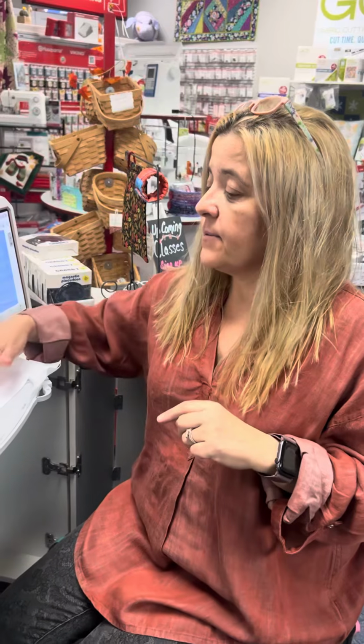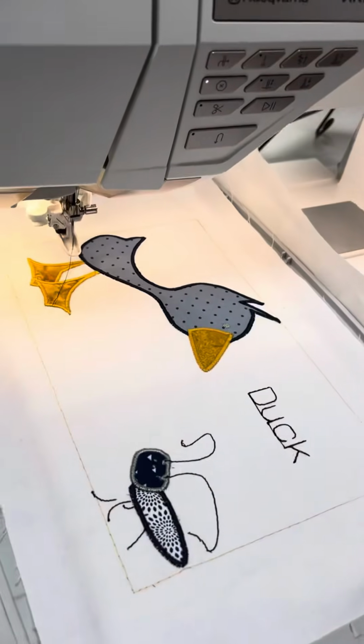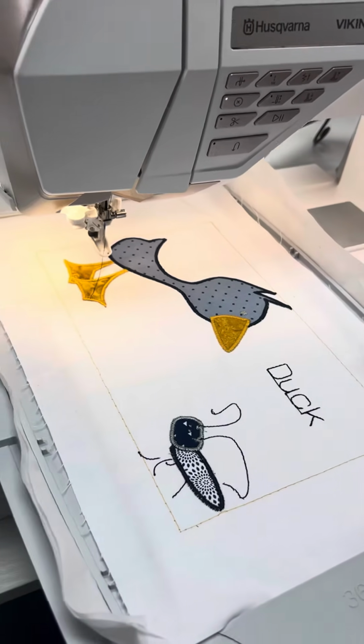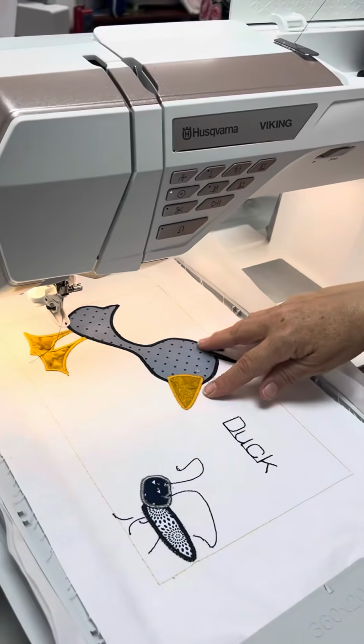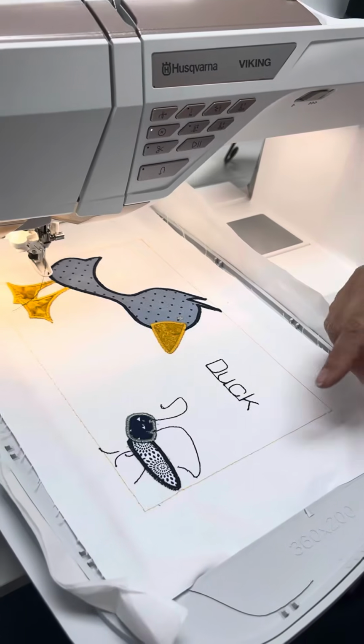So we're gonna talk about exact positioning. That's our old friend design positioning, but evidently now I'm more precise, so it's exact positioning. Today I was stitching out this block. This is a cute little quilt block that I digitized in my Sewnet software, and I got through my duck. He's so cute. I was doing the little bug and I walked away.